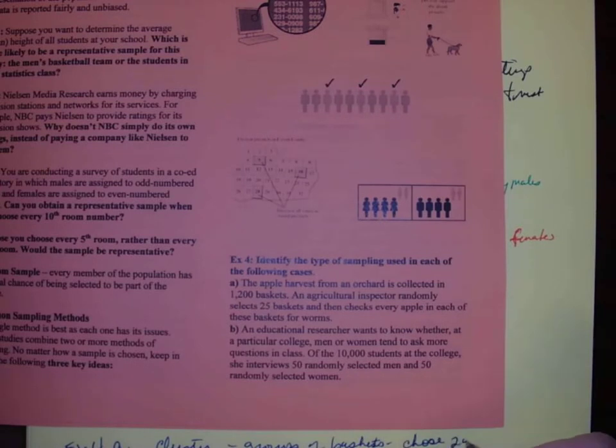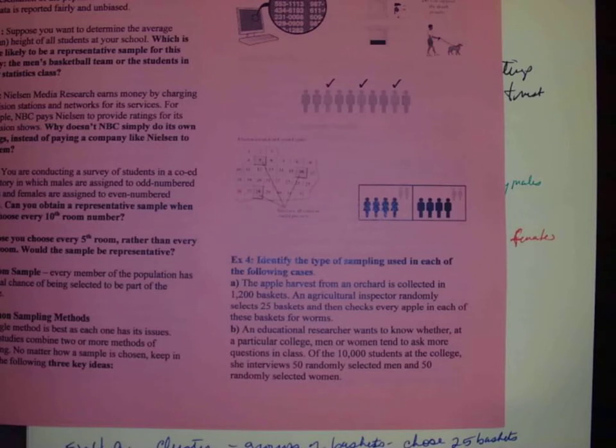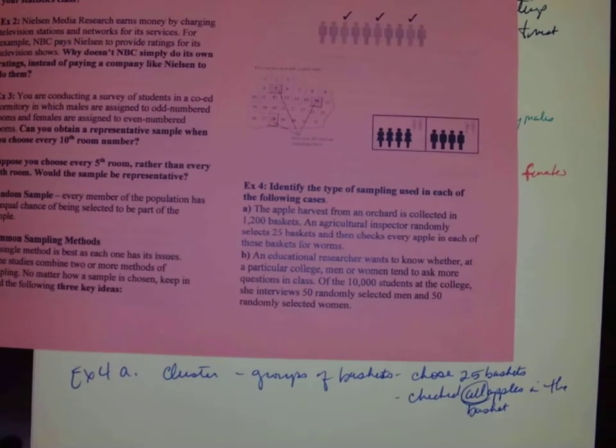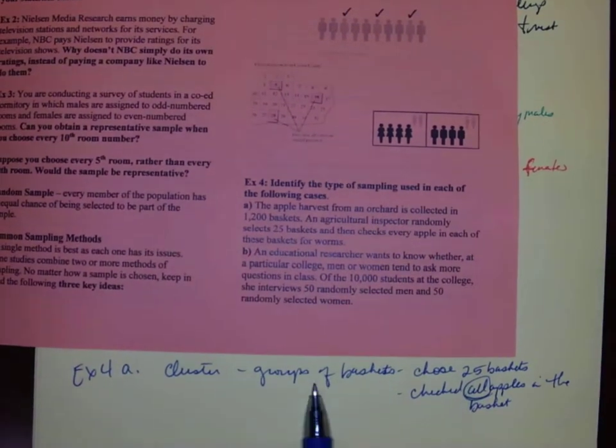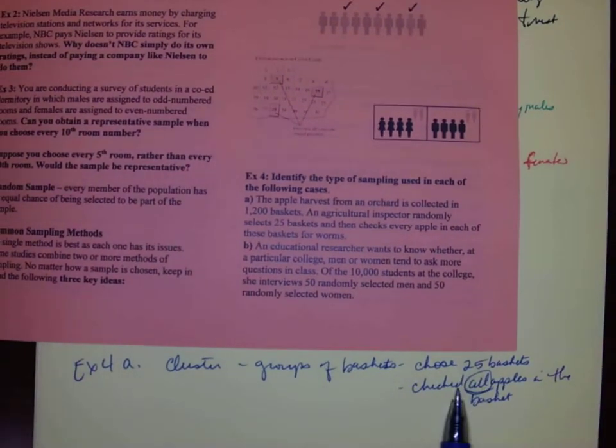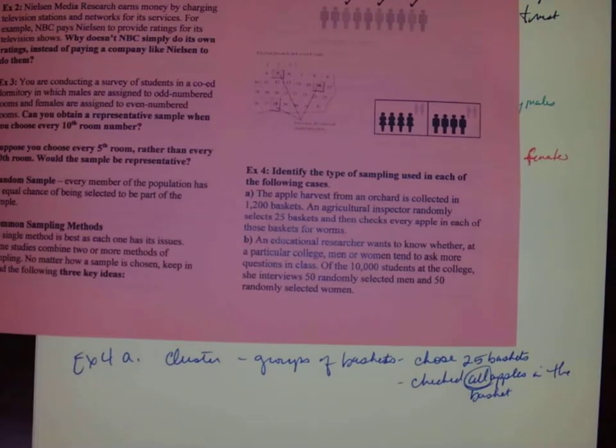They chose 25 baskets and checked all apples in the basket. And all is your key word there. Sorry, couldn't see. So groups of baskets, chose 25 baskets. They checked all apples in the basket. So that all tells you it's not strata, it is cluster.